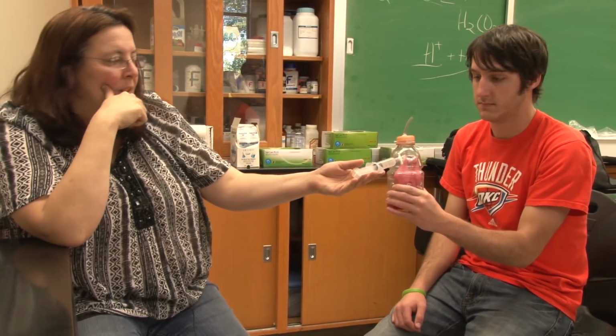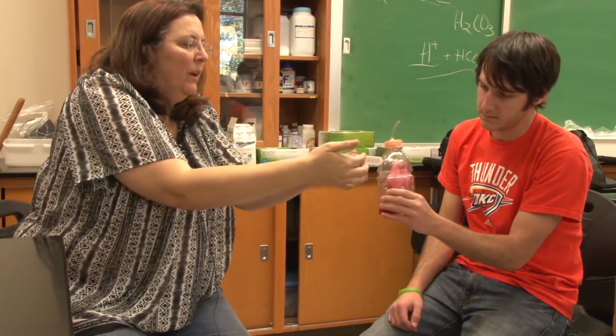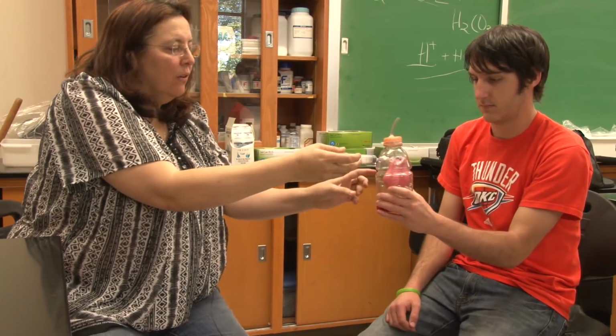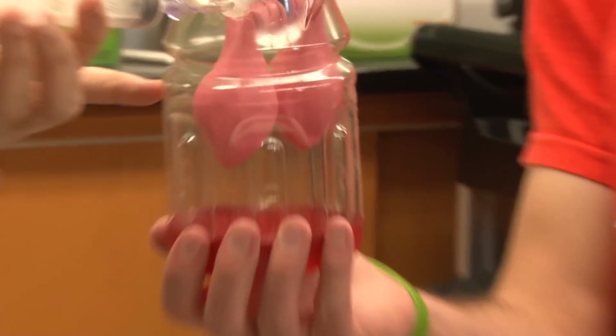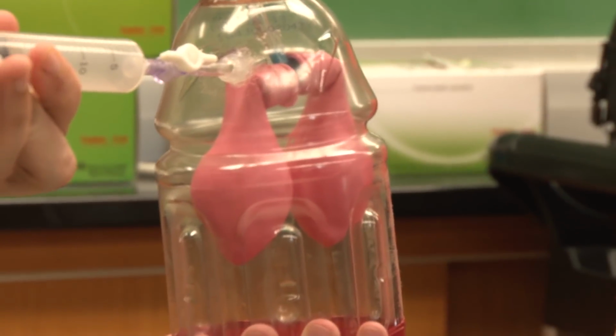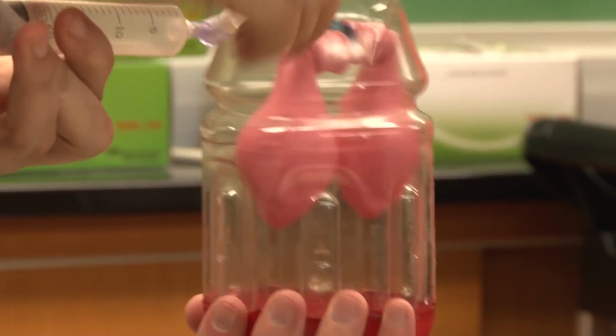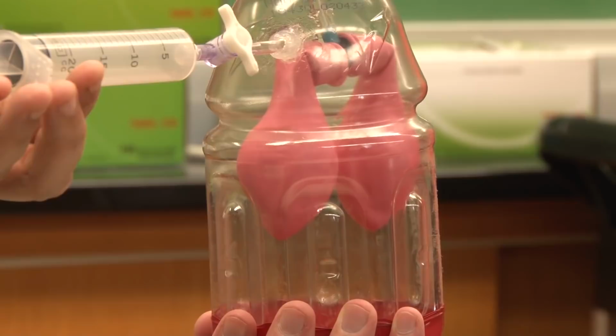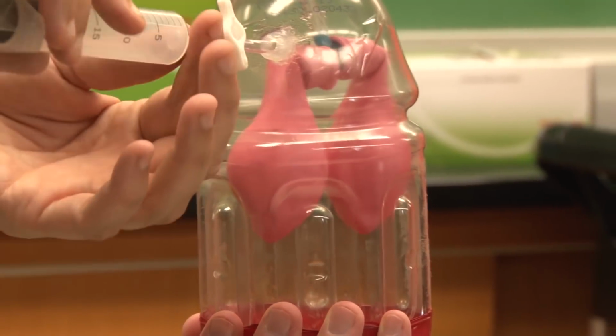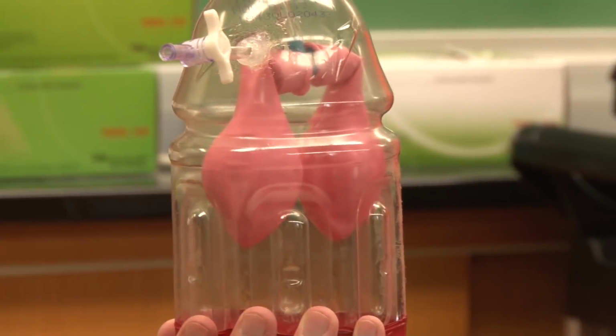Decrease the pressure. Okay, so I want you guys to notice what happens when I do that. It's kind of subtle, but when I put the air back in and I open, the lungs will inflate more. These were already kind of inflated, but they get a little bit bigger. So I'm going to go ahead and take this off just because it's bulky when he's breathing. Go ahead and breathe some more.